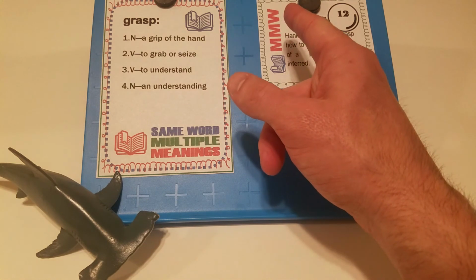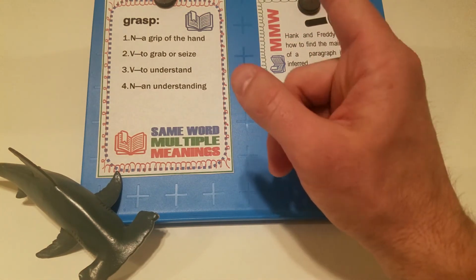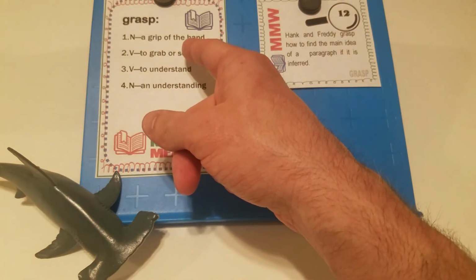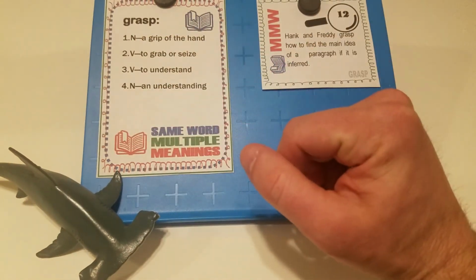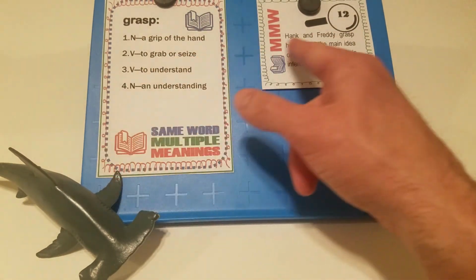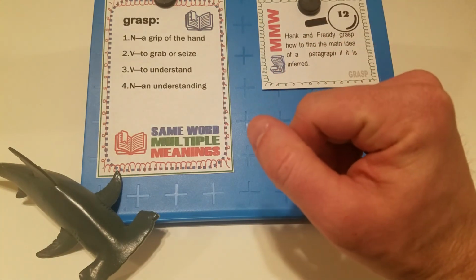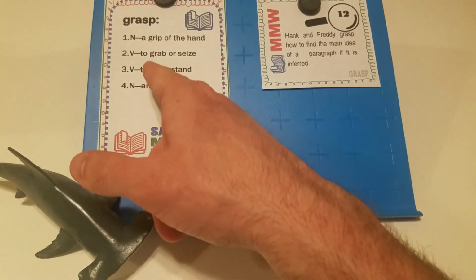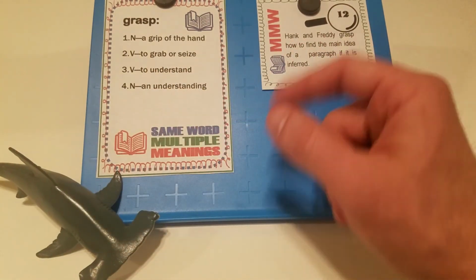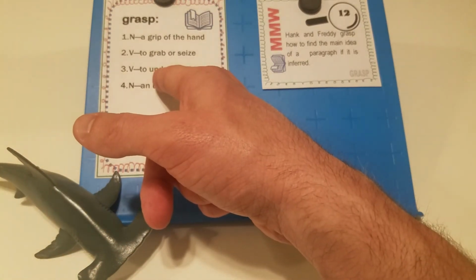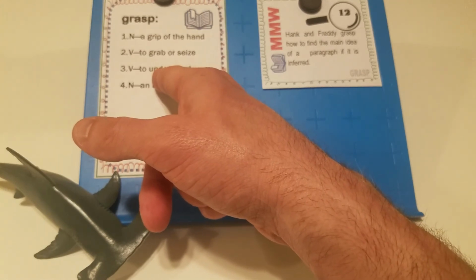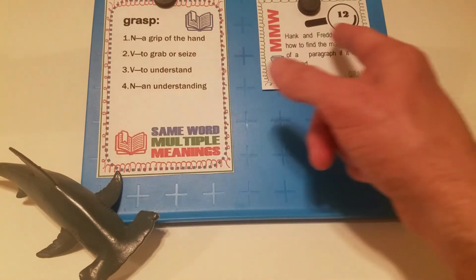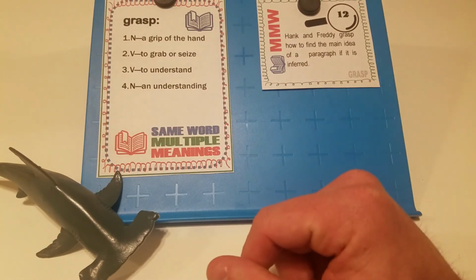Well, our subject is both Hank and Freddie. And what are they doing? They're grasping. So that's going to be a verb. So are they grabbing how to find the main idea, or are they understanding how to find the main idea? It makes quite a bit more sense that they're understanding how to find the main idea. So definition 3, verb to understand, would be the best usage, the best definition or use of grasp in that sentence.